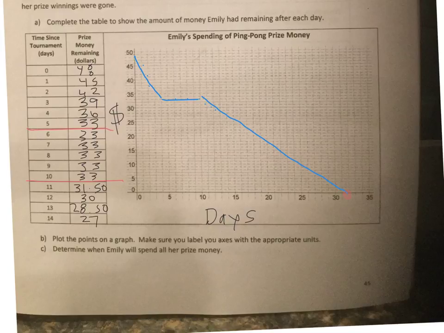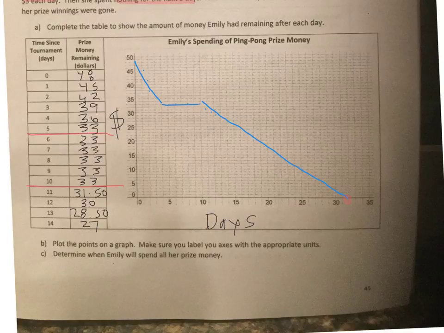We know that she has $33 and she's going to be spending $1.50 a day. So we're going to say 33 minus 1.50D, and we want that to equal 0. We want to know, when will she run out of money?